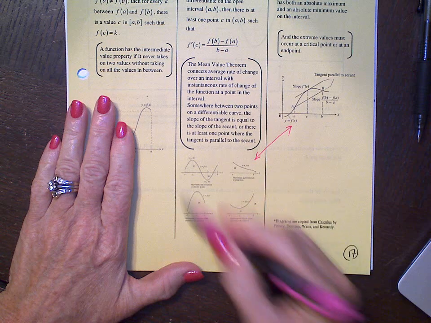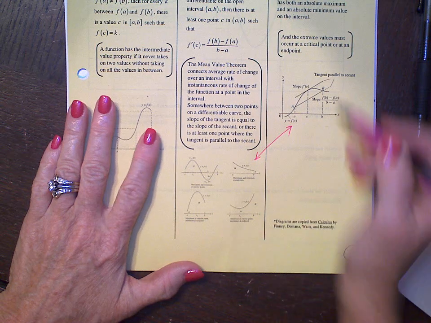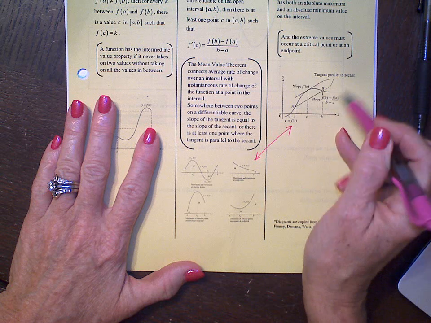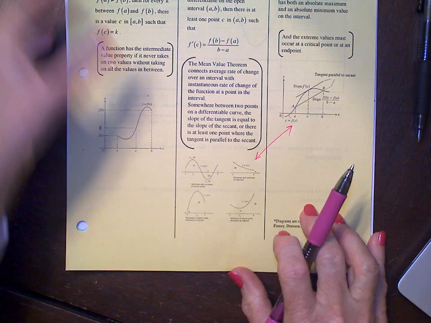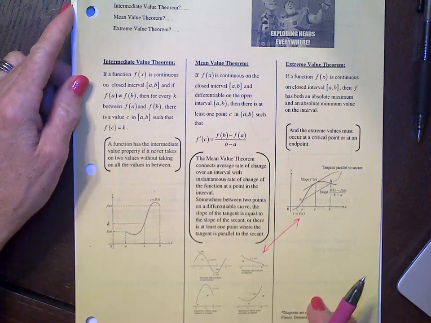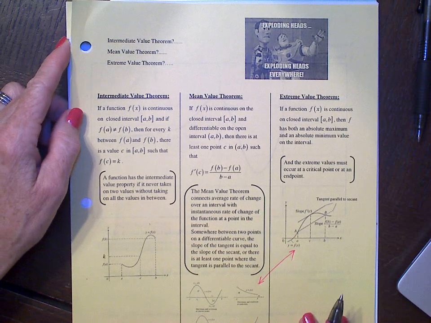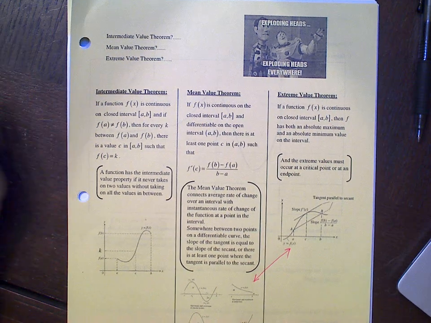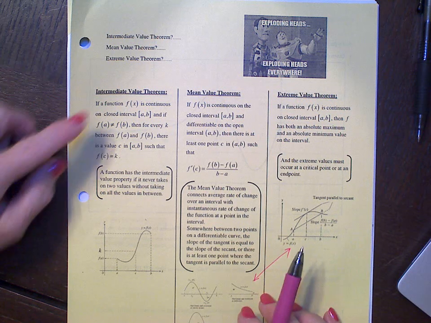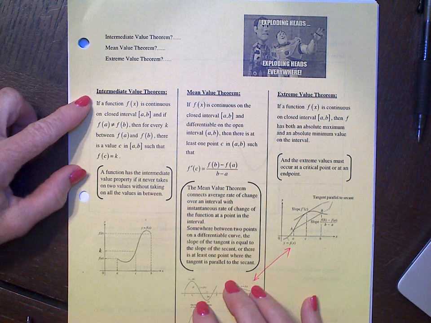So this is the diagram for the extreme value theorem, and this is the diagram over here for the mean value theorem. And sometimes these three theorems make your head explode because it's confusing as to which is which and what each one tells you. Intermediate value theorem, you can read this.